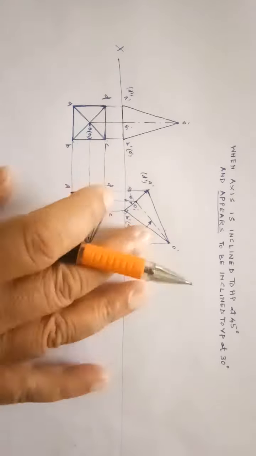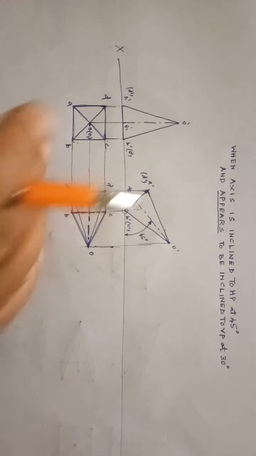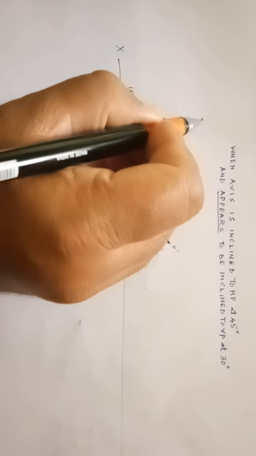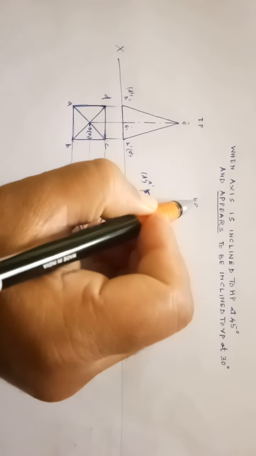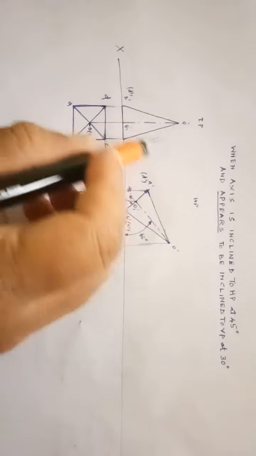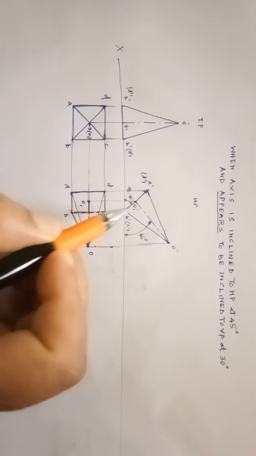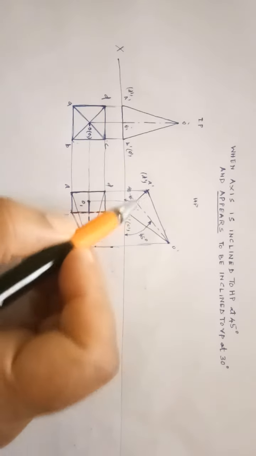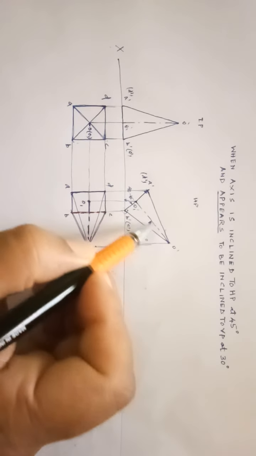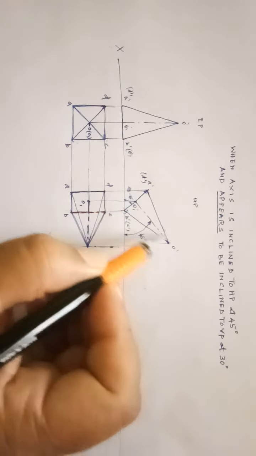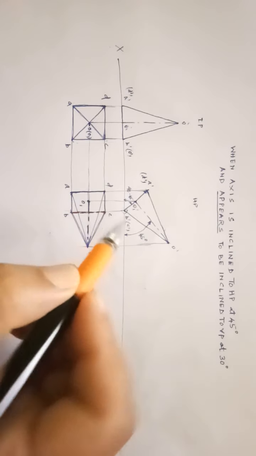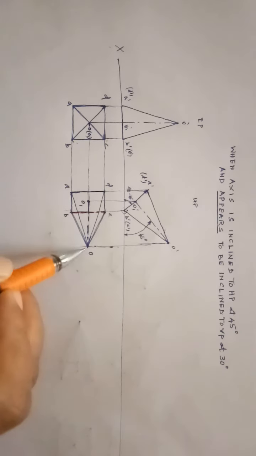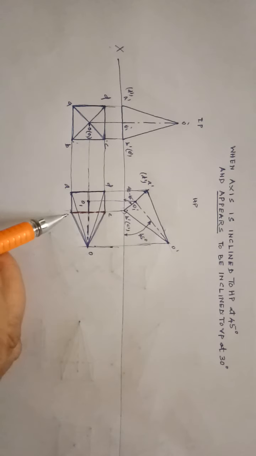So the first two positions will be same. This will be the initial position and this will be the HP condition. Draw the front view in this position, taking the base as 90 minus 45, that is 45 degrees, and draw the axis perpendicular to the base and complete the front view. Then project the top view. In the top view all outlines are visible lines, so join all the outlines first.